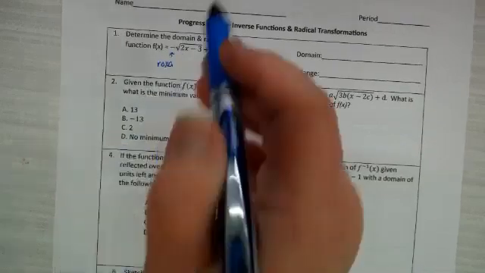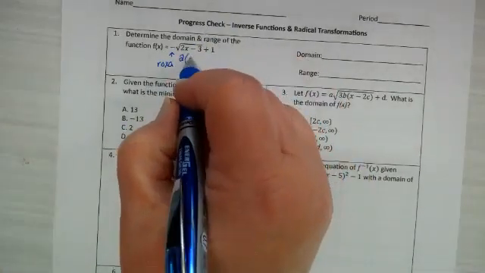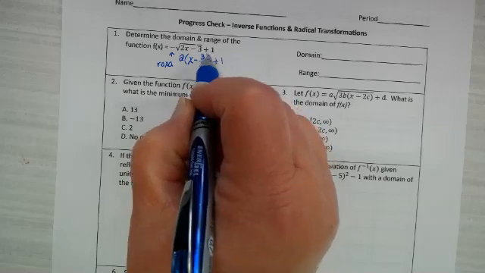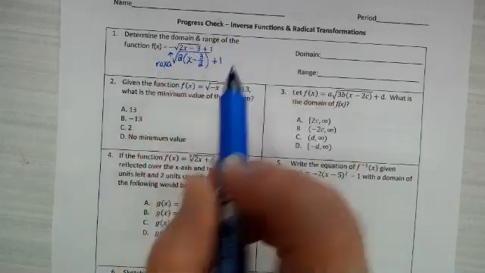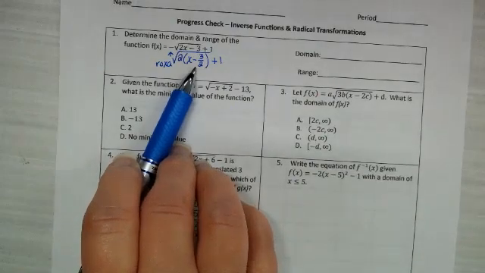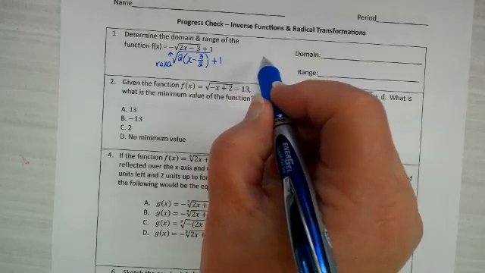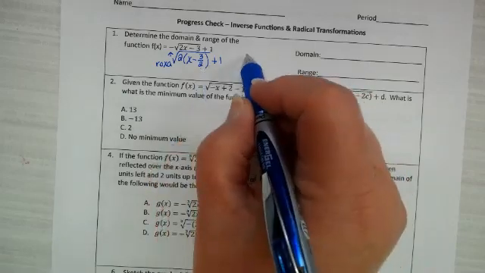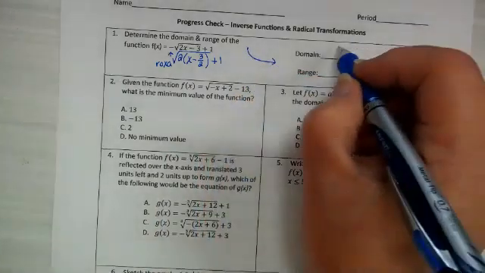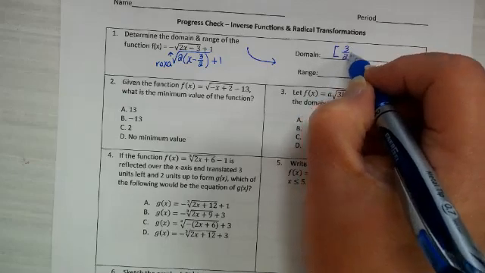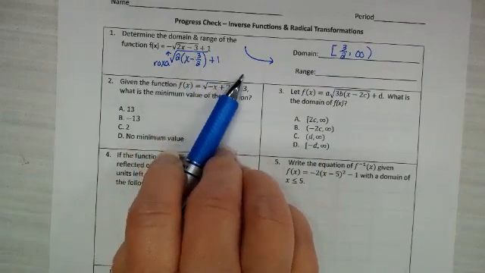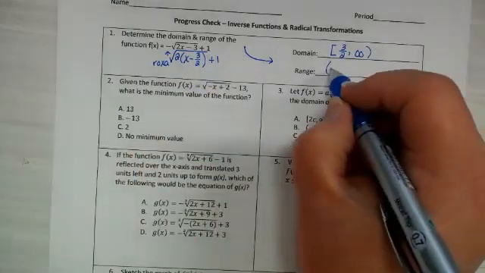Also notice that there is a b value here that has not been factored out. So I'm going to factor out the 2, which makes this one 3 over 2 under my square root. So that's where my starting point is for my domain. So this graph has moved to the right 1.5 spaces, up 1, and it's reflected over the x-axis. So my domain is going to go from positive 3 over 2 to infinity. And my range, because it was reflected, is going to go from negative infinity up to 1.